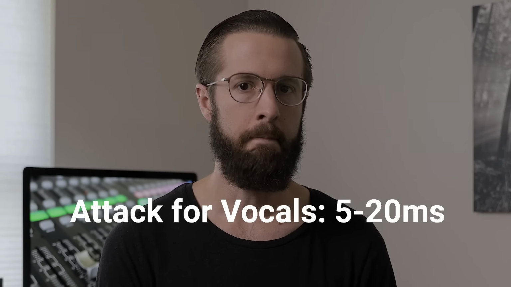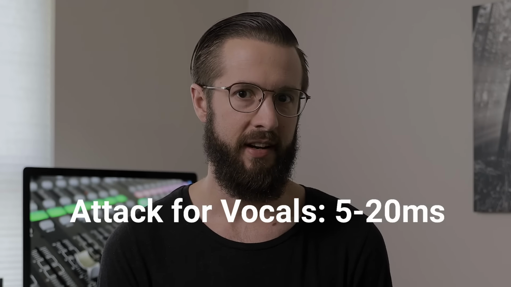The attack setting decides how much time it takes for the compressor to compress at full force. So a lower number like 5 milliseconds will cause the compressor to fully activate much more quickly than a higher number like 100 milliseconds. For vocals, you generally want this number to be low, between 5 milliseconds and 20 milliseconds. If the number's too high, the beginning syllables may come out too strong and sound a bit odd.